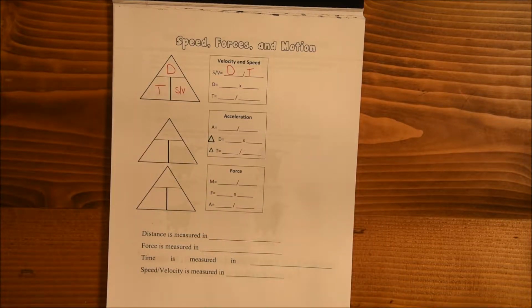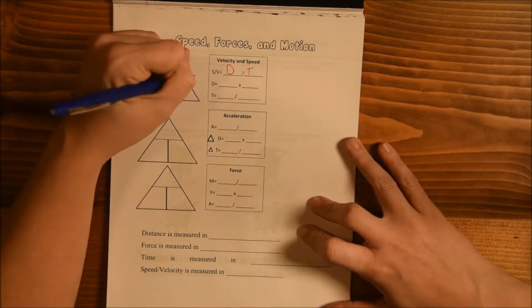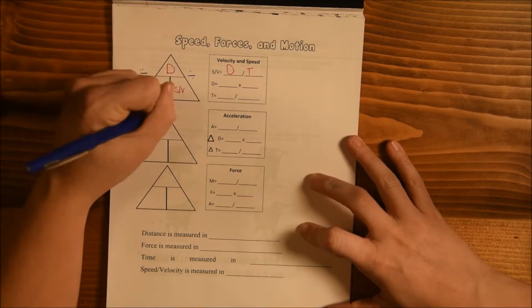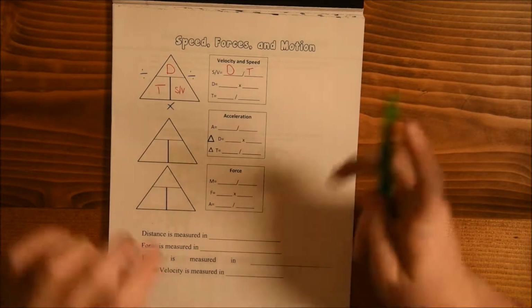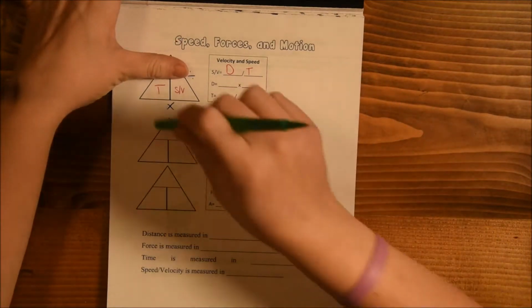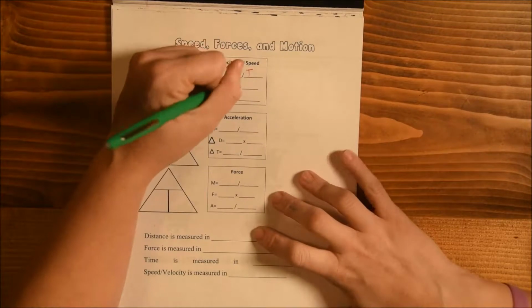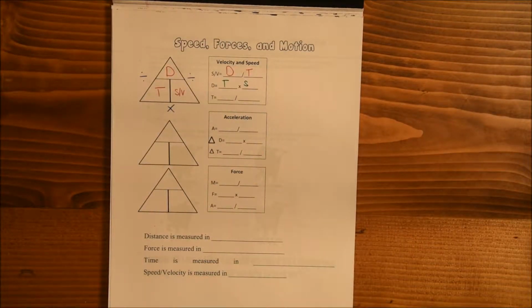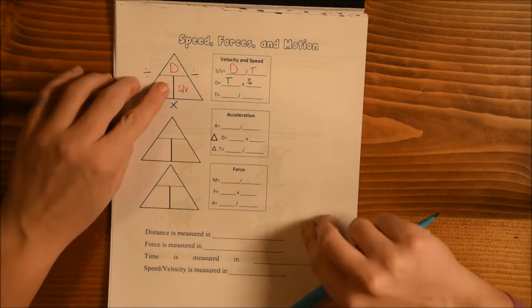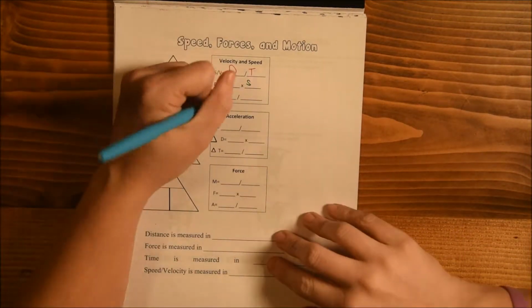Miss Steele's a stickler. I always do this. I always draw my mathematical symbols so I know where I'm going. Going down is dividing, going across is multiplying. Okay. If you want to find distance, cover up the D. T times S or V equals distance. T times S. Let's just say speed. Okay. Next one, I need to find time. Cover up T. D divided by S equals time.